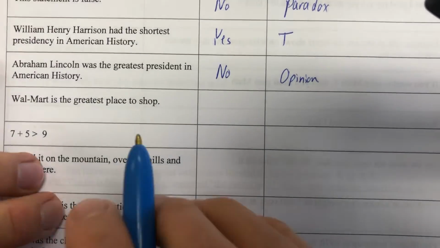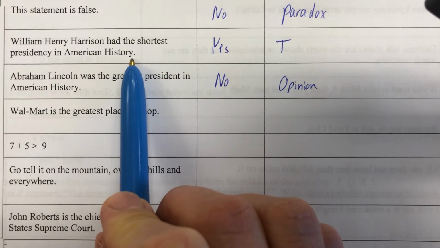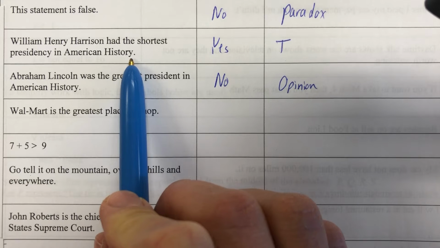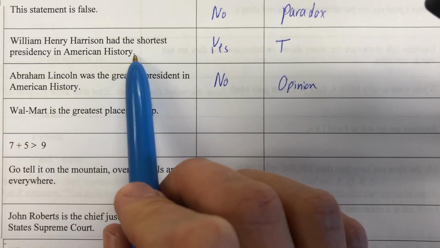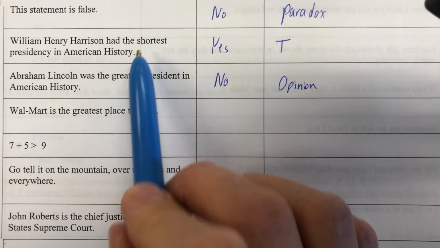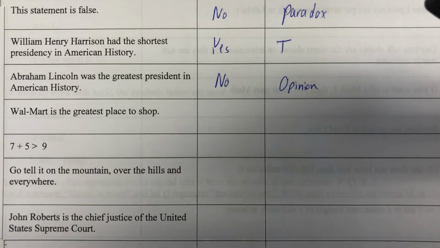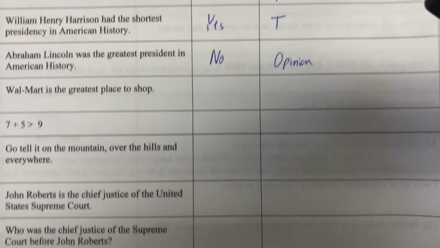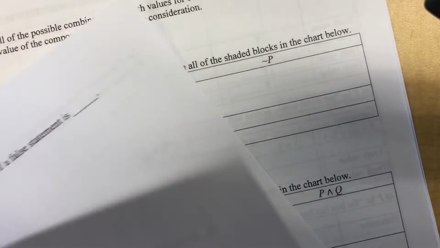Okay, I can easily measure shortest presidency. It was like 30 days, 31, 32 days, something like that. It was super short. Nevertheless, I can quantify that. I can't really quantify that. Okay, I'm stopping here on this stuff. And the rest of these are up to you, and we shall move on.